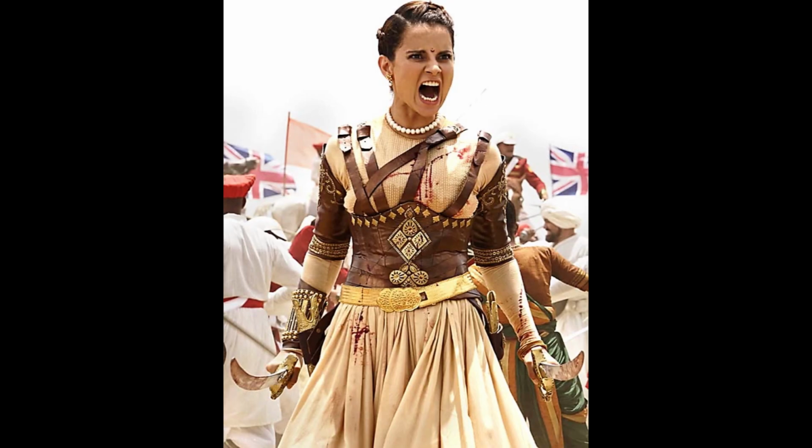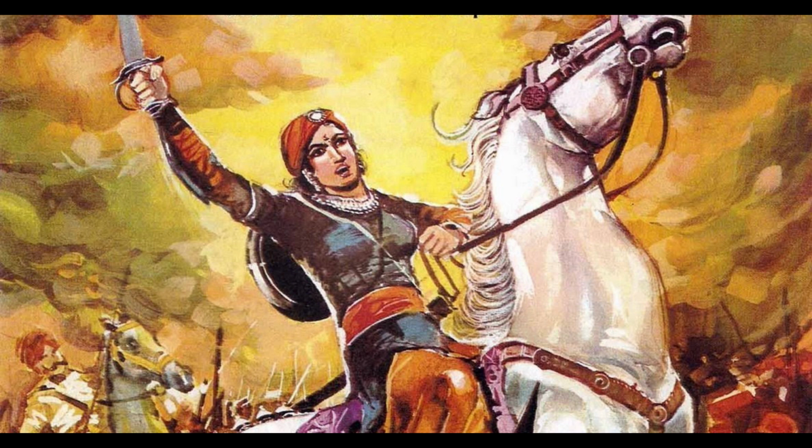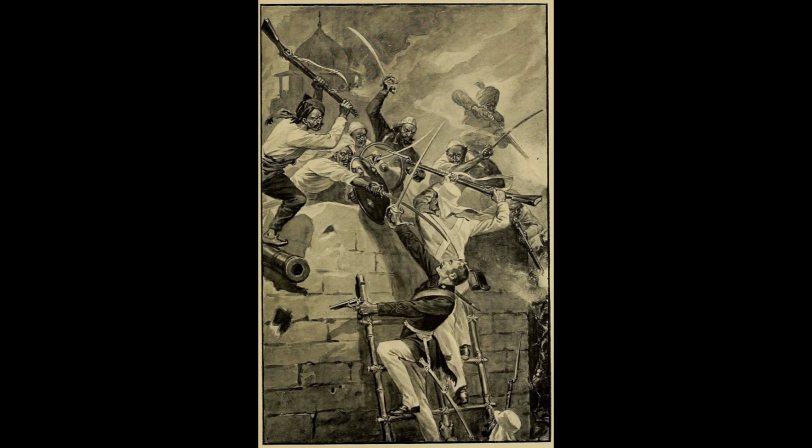When rebellion broke out in 1857, Rani of Jhansi led rebel forces and retook her territory. Rani of Jhansi held the territory until March of 1858, when a British force under the command of Major General Sir Hugh Rose besieged Jhansi. For 2 weeks, bitter fighting ensued until British forces breached the walls of the city.